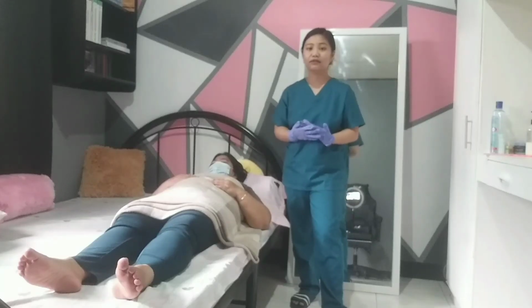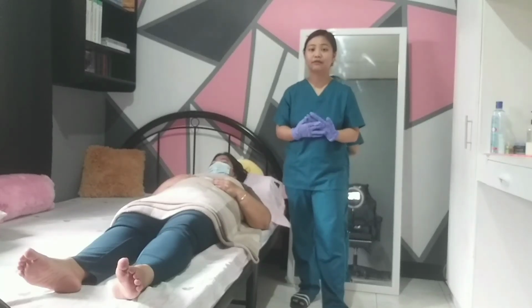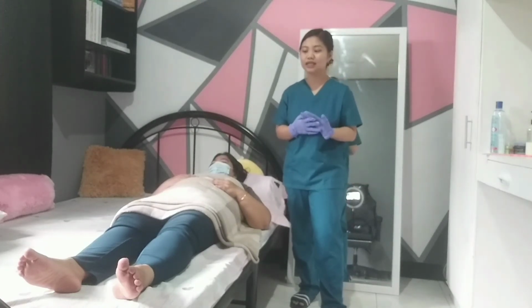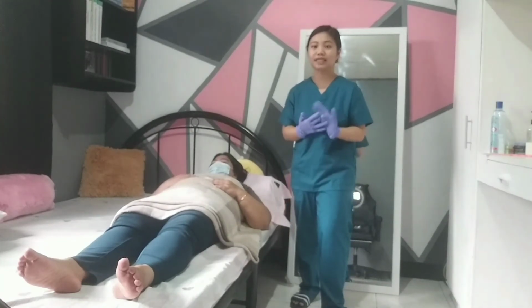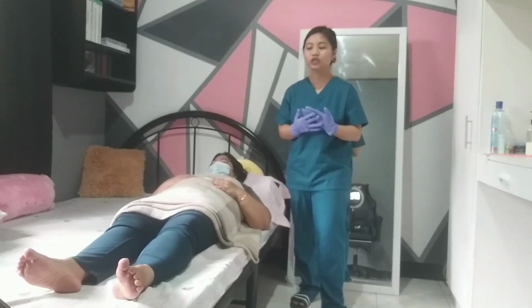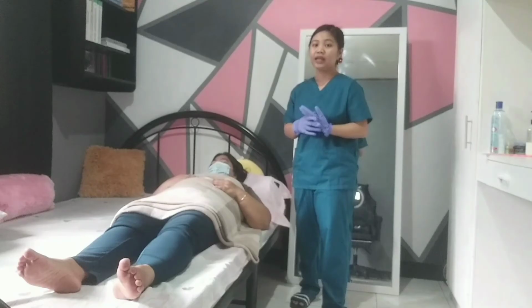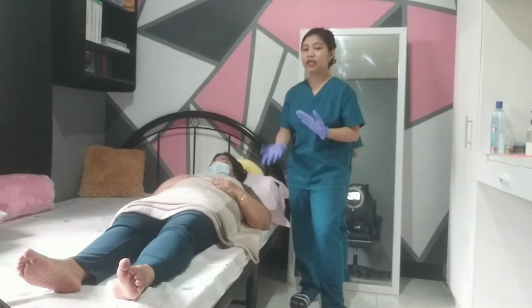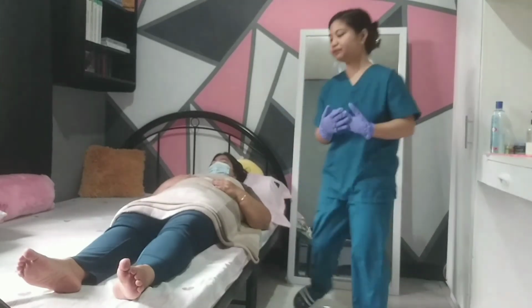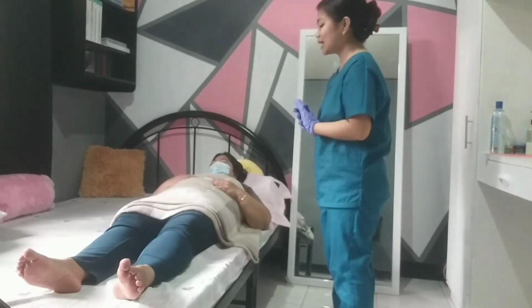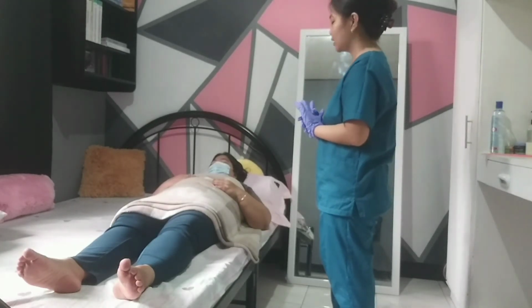For the assessment of Homans sign, first, we need to check for the deep vein thrombosis or the DVT because pregnancy, delivery, and postpartum is a hypercoagulable state, which makes the postpartum mother at high risk for a DVT. Next, we need to expose the mother's legs for proper positioning. Okay, mother, please allow me to extend your legs. Is that okay with you?